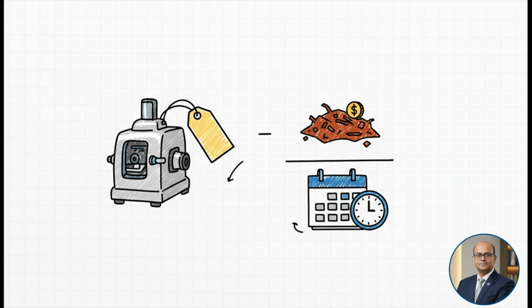This formula is very, very important for your exams. The depreciation is equal to the original cost of the asset minus its scrap value. That is the small value left at the very end, and all this is divided by the useful life of the asset, which means how many years we can use it.